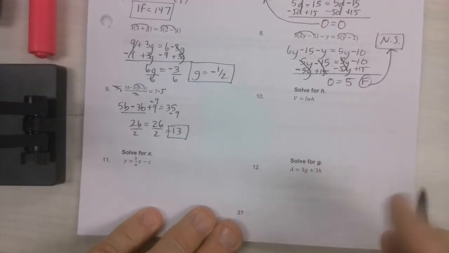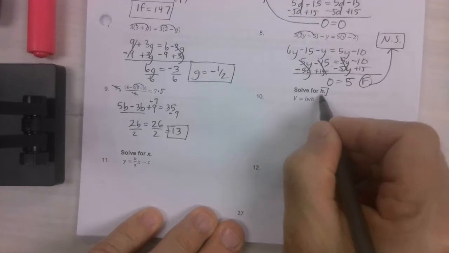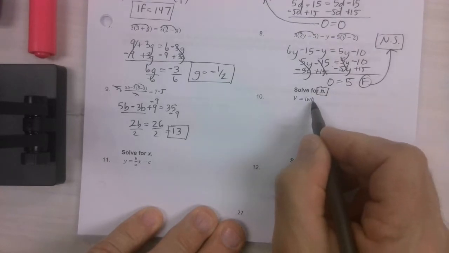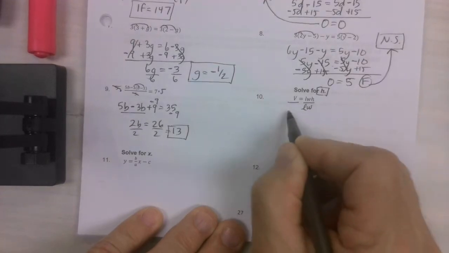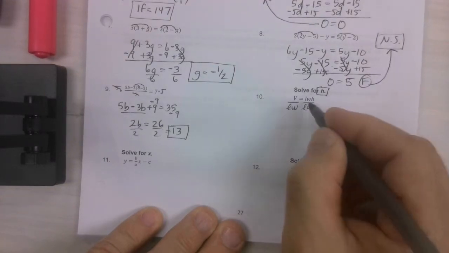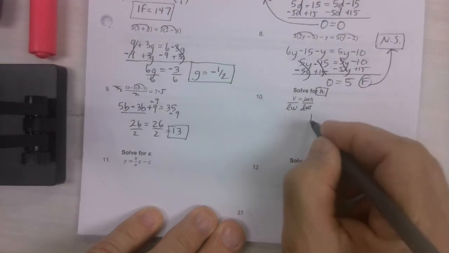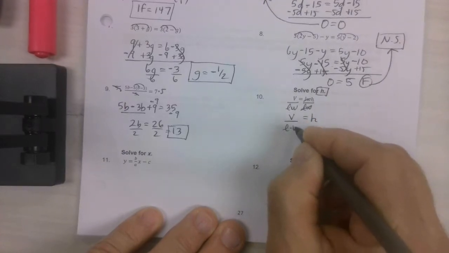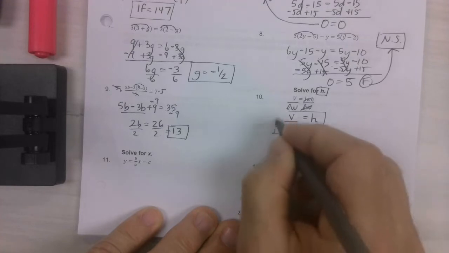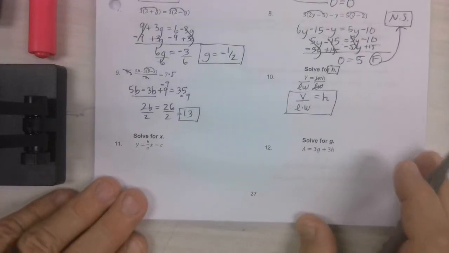Moving along, you guys. So this says solve for h. Well, there's h, so I'm going to divide this side by L and W, but then I got to divide this side by L and W. See, these cancel. I end up with h equals V over L times W. Done. That's all you got to do for that.